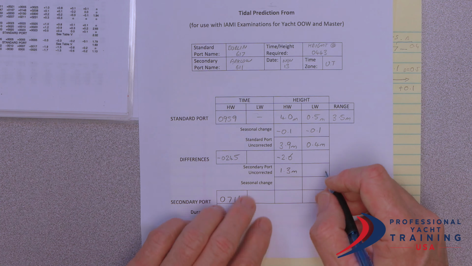All right, now we have to do the seasonal change, but this time we're going to do it on Arklow. So we've got to find 611, which fits in between those two. November plus 0.1. And this time we actually do what it says because we are applying the seasonal correction, which will give us our 1.4 and 0.6 meters.